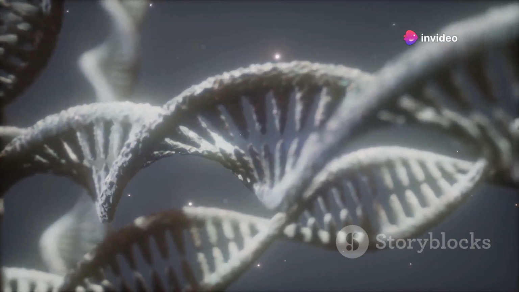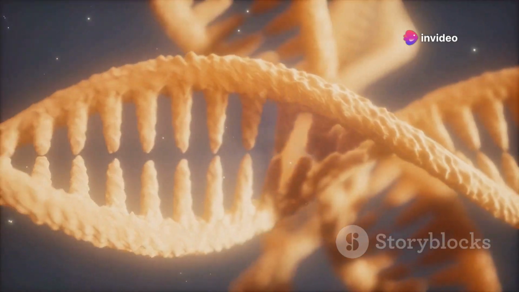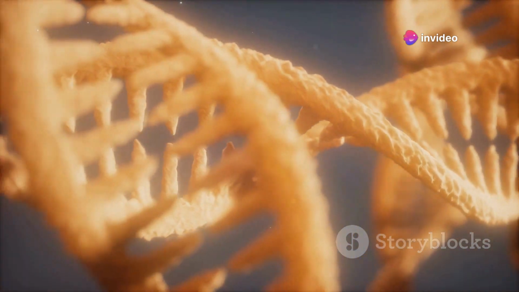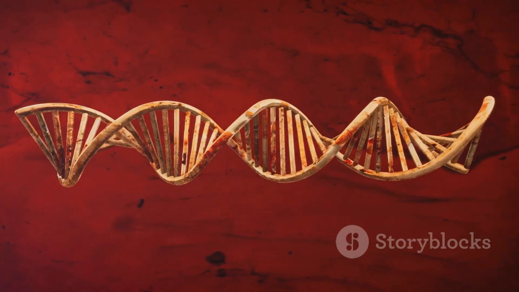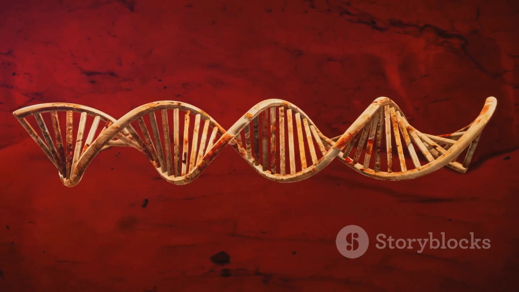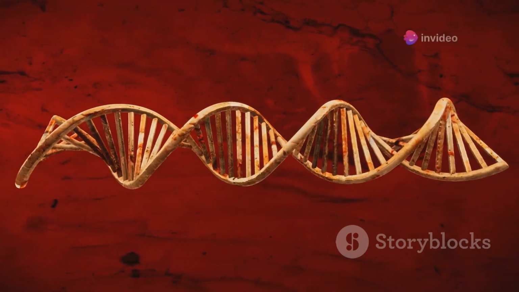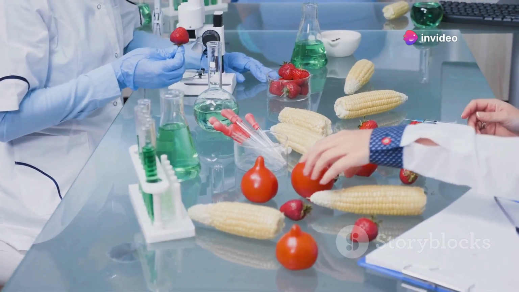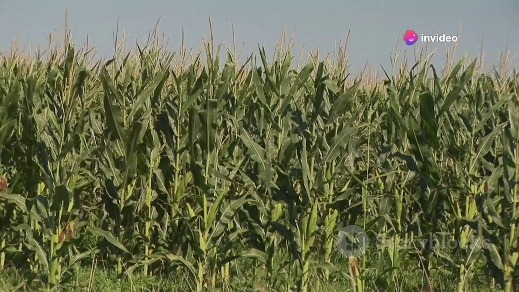Genetic engineering involves changing the DNA of an organism. DNA contains the instructions for how an organism grows and functions. By altering these instructions, scientists can give the organism new traits. One common method is CRISPR, allowing precise DNA changes. Genetic engineering is complex and highly regulated.